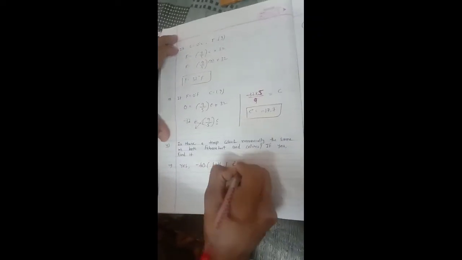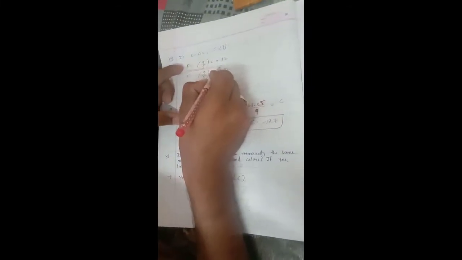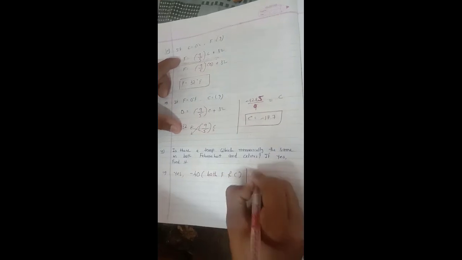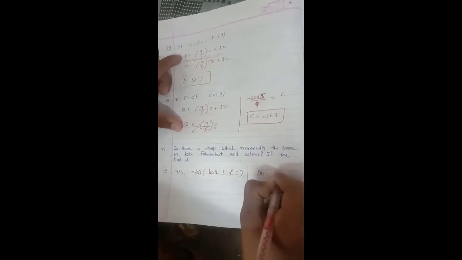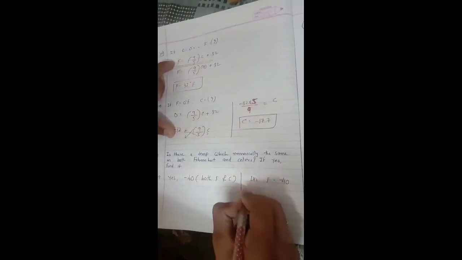It is in both Fahrenheit and Celsius. If you put minus 40 in this equation, I solve this one. Left hand side is equal to F only, minus 40.